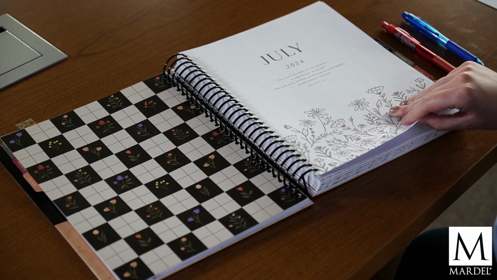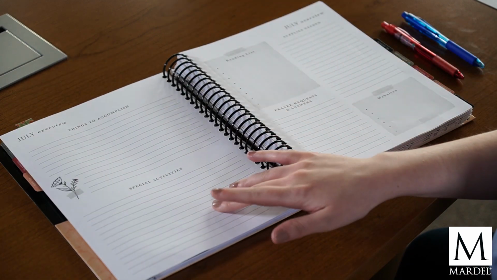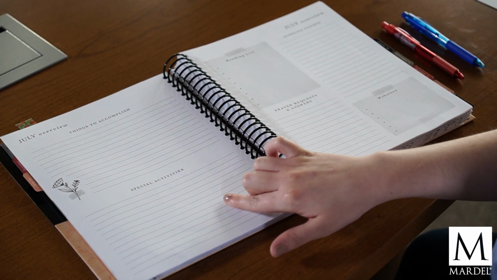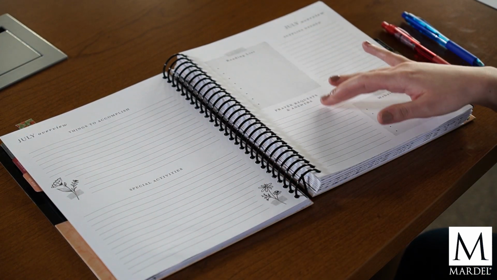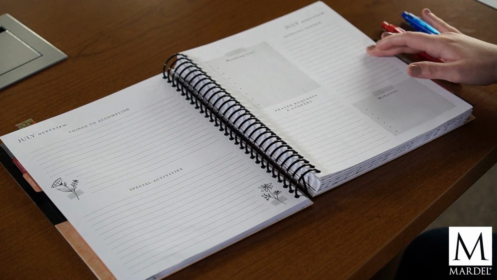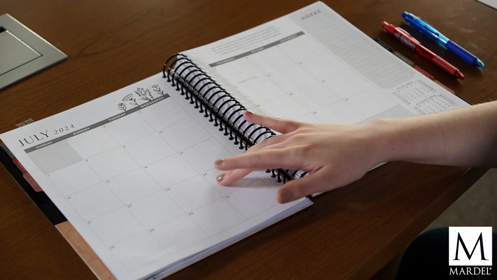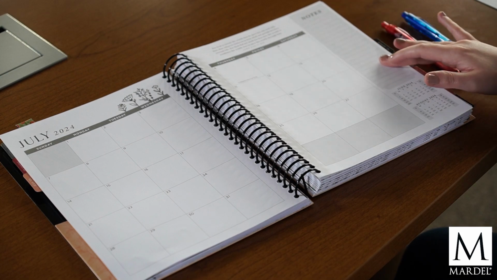In the monthly sections, every month has a 2-page spread with spaces for things to accomplish, special activities, reading lists, prayer requests, supplies needed, and websites. After this is the calendar page, with space for writing extra notes.